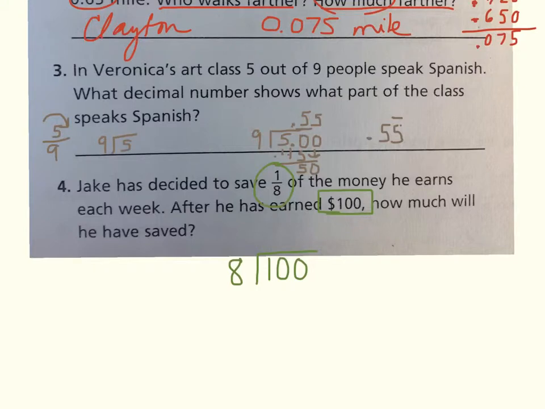So 8 goes into 10 one time, subtract, bring down my 0. 8 goes into 20 2 times. 2 times 8 is 16. I need to add my decimal point, and I'm going to bring down, oh, I forgot to subtract. I'm going to bring down my 0. 8 goes into 40 5 times.